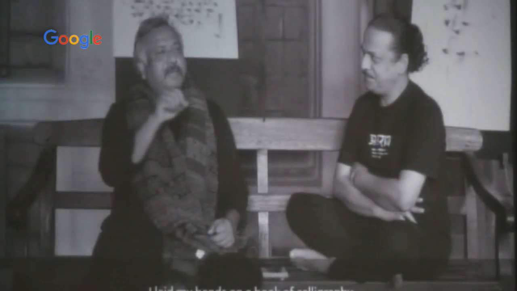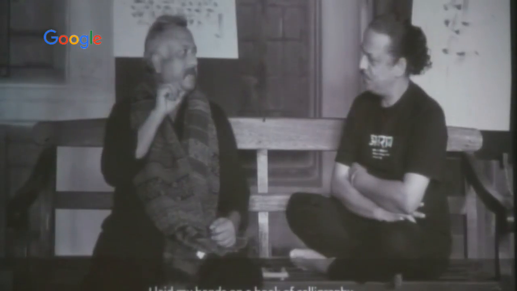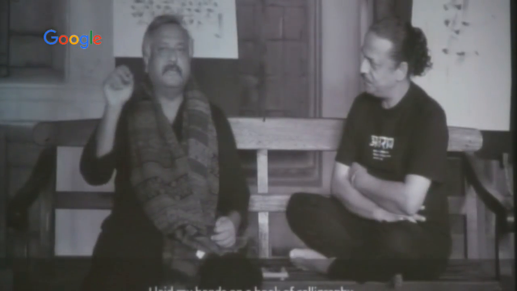I inherited good handwriting from my father. I laid my hands on a book of calligraphy. It was called Contemporary Calligraphy. I started copying the works of grandmasters.